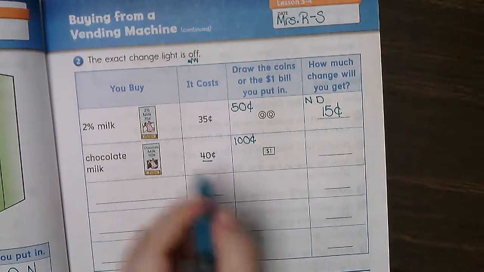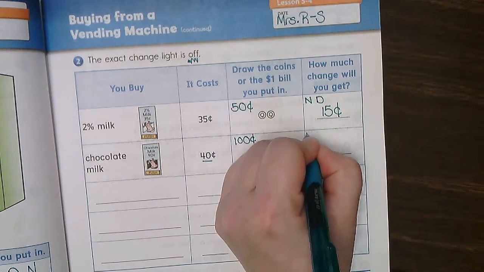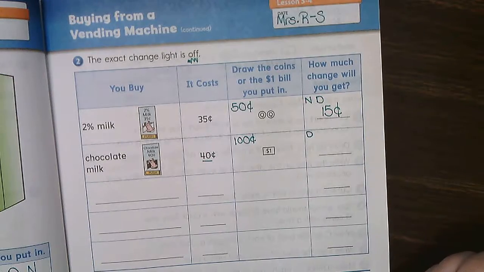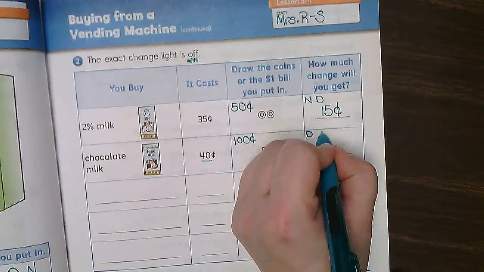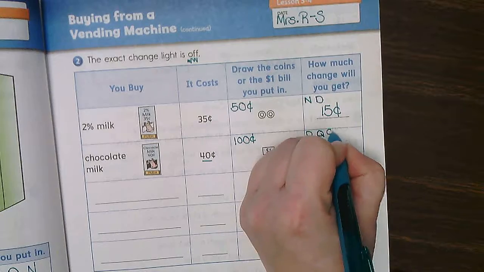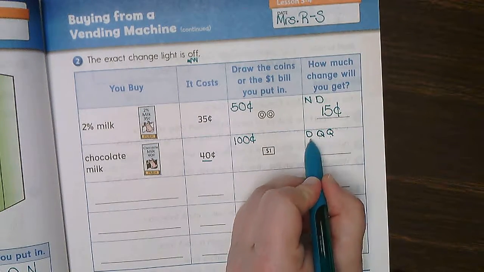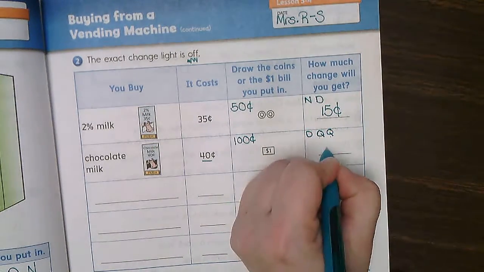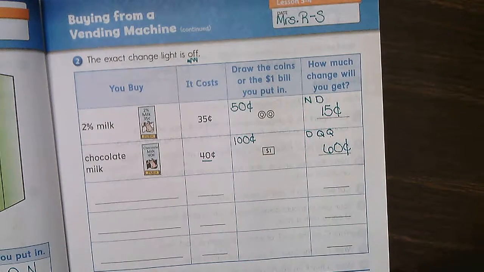Okay, so I'm going to go up to the next coin. I'm going to give myself a dime. That gives me 50. Oh, well, if I have 50 and I need to get to 100, I just need another 50. So that's 2/4. We just talked about that. 25, 50, 60 cents. So my total is 60 cents. Sometimes putting those coins in there makes it a little easier.